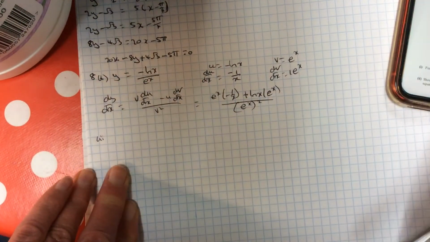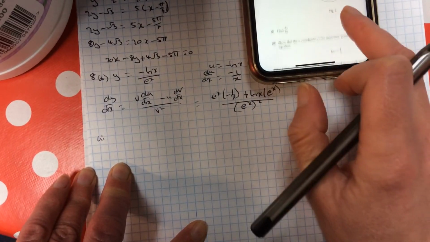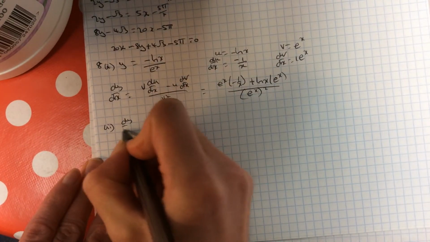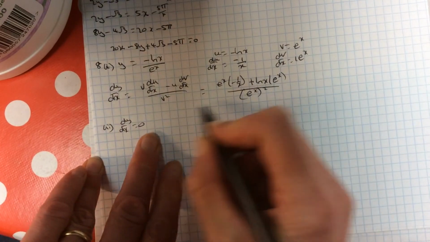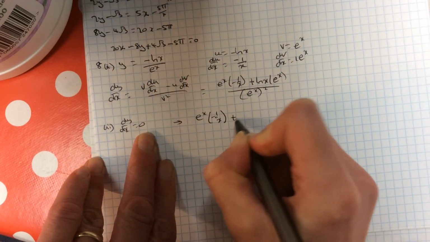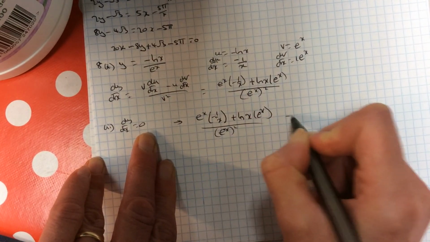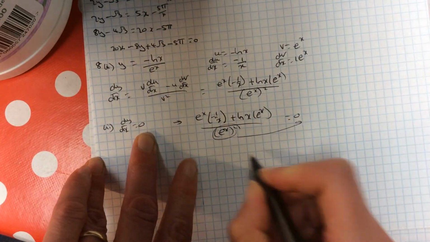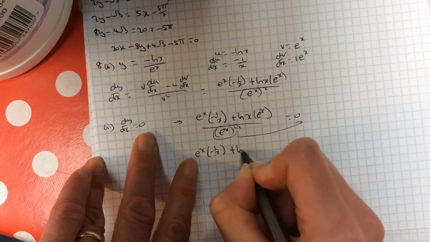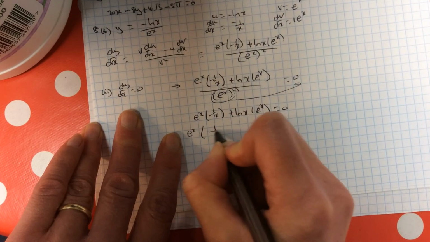Part 2 of that question says, show that the x-coordinate of the stationary point is this equation. So the stationary point is when dy by dx equals 0. That's why I didn't worry too much about tidying that up, because I knew it was going into the stationary point, and the bottom line was going to disappear, because when you bring that bottom line up to our side, you're timesing it by 0, meaning I'm left with e to the x times minus 1 over x plus log x, e to the x equals 0. I can factorise out my e to the x.